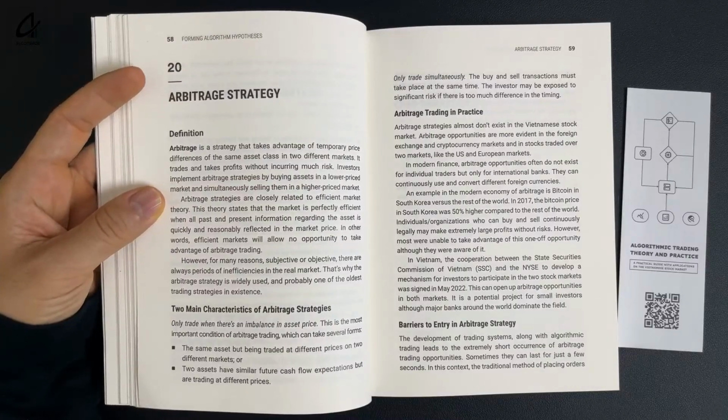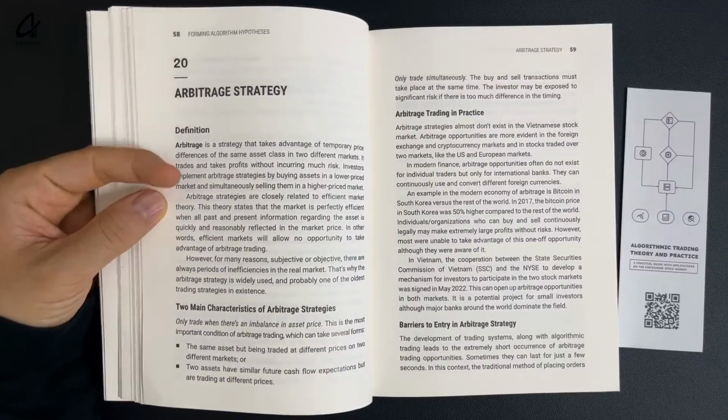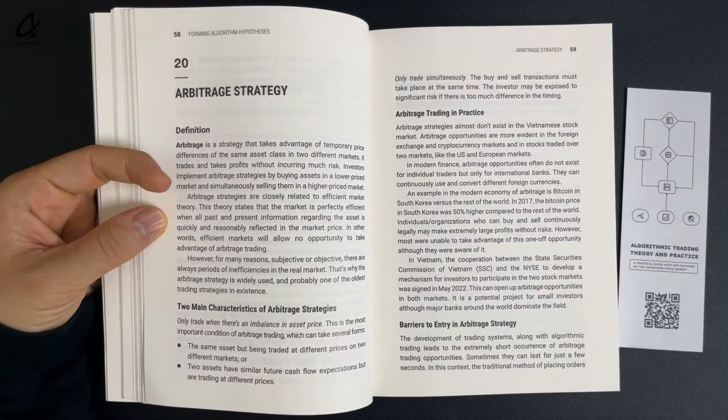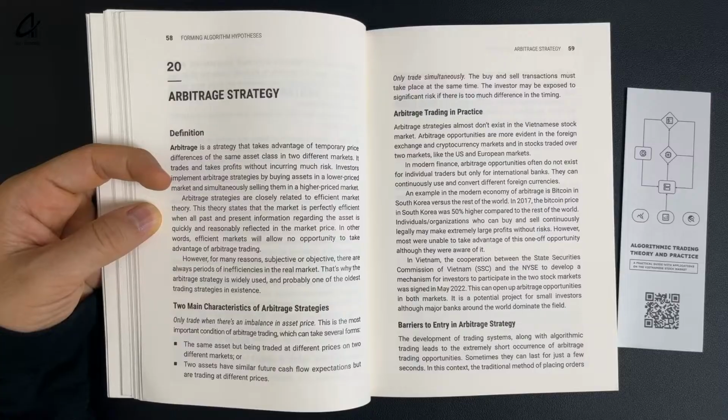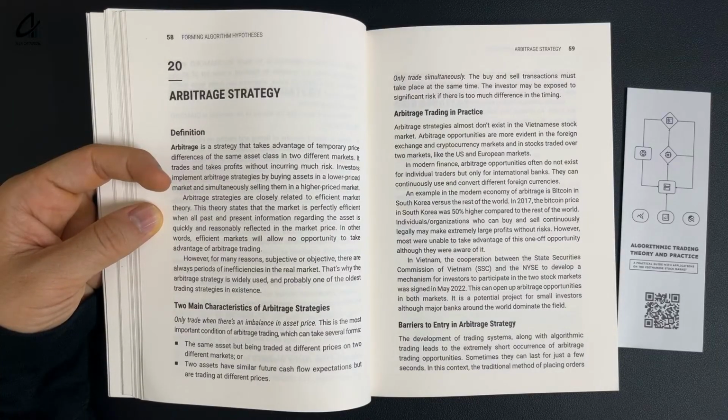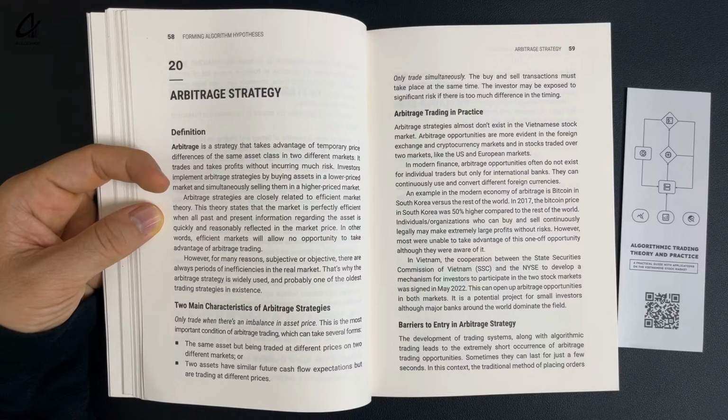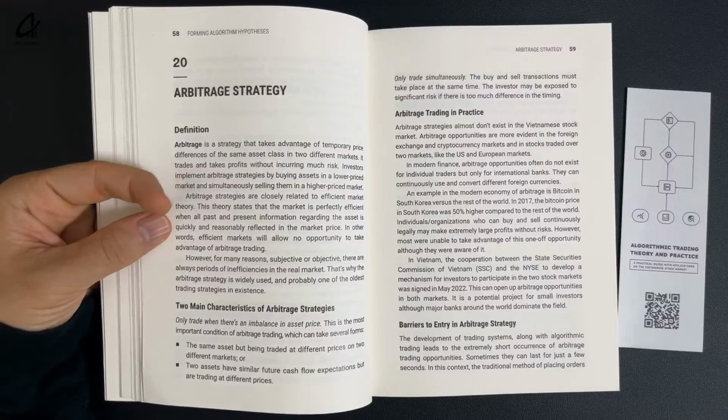Arbitrage strategy is closely related to efficient market theory. This theory states that the market is perfectly efficient, where all past and present information regarding the assets is quickly and reasonably reflected in the market price.